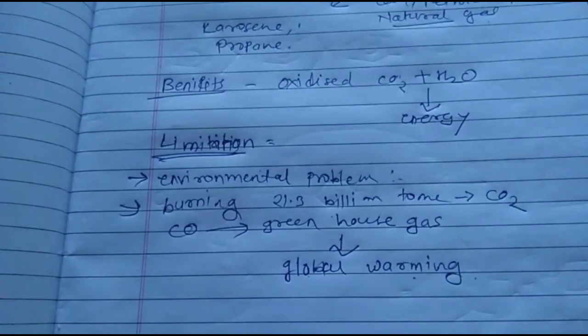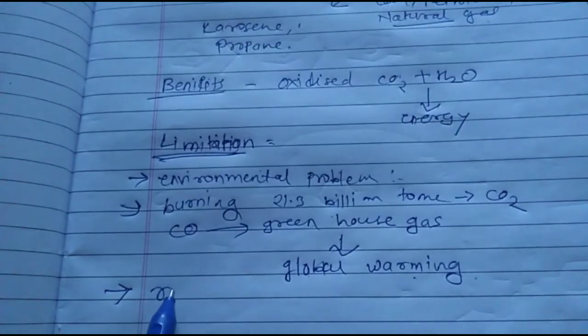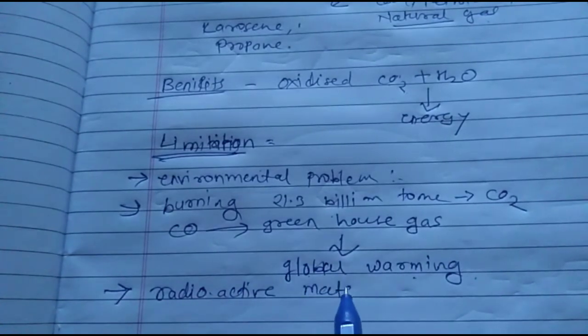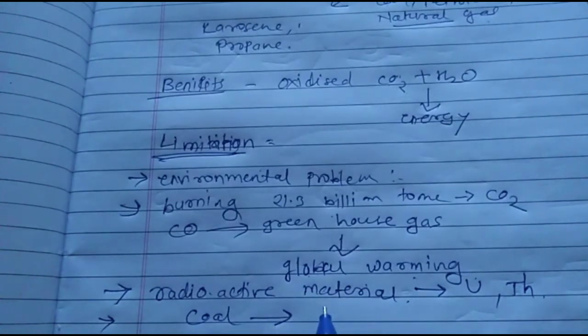Next, fossil fuel also contains radioactive material like uranium and thorium, which are released into the environment and cause different hazards. The next limitation is that the burning of coal also generates a large amount of bottom ash and fly ash.